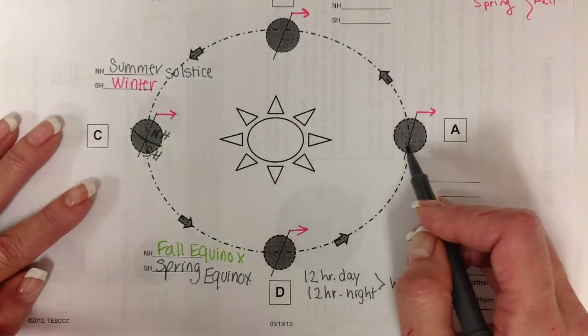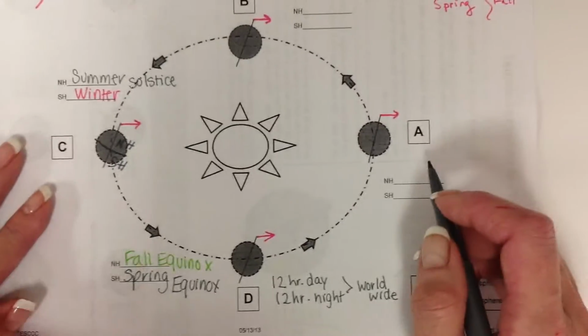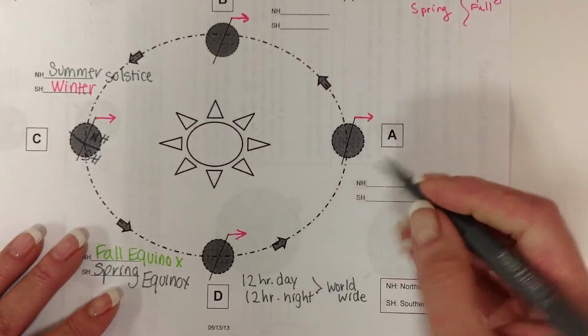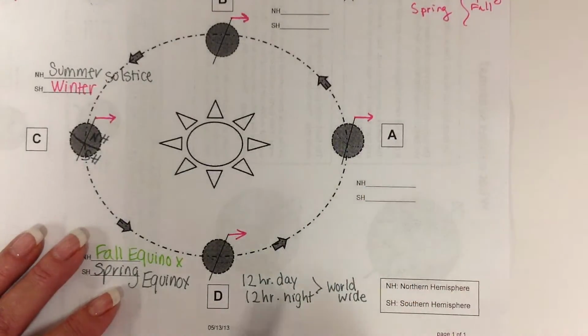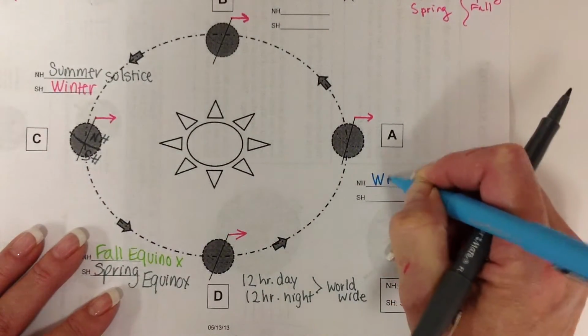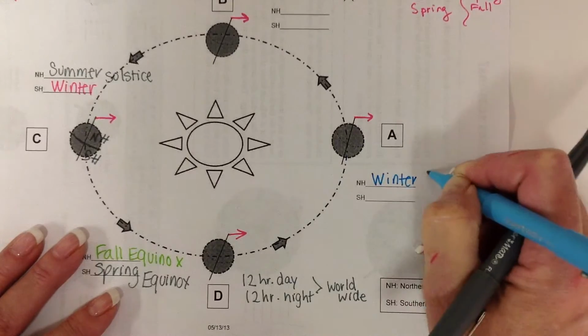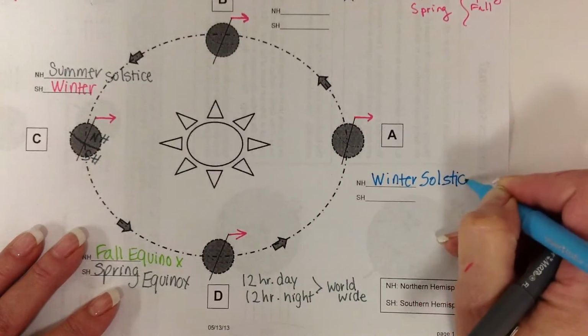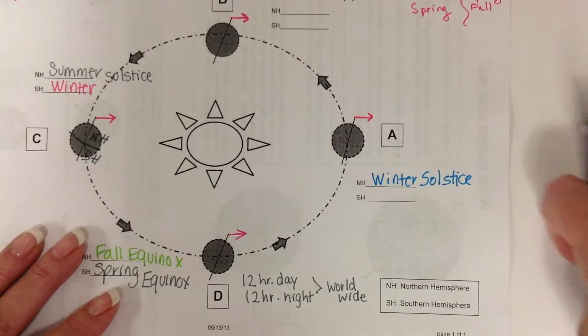Now we're going to the next season. The days are getting shorter and shorter. We see our northern hemisphere is pointing away from the sun. This is going to be the northern hemisphere winter solstice. And since we're having winter, guess what?